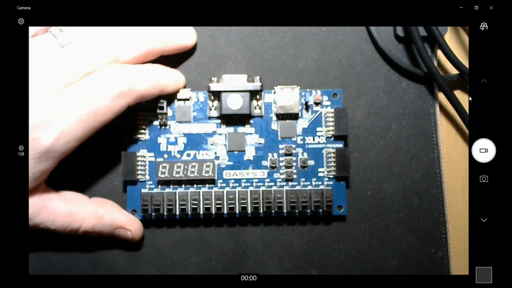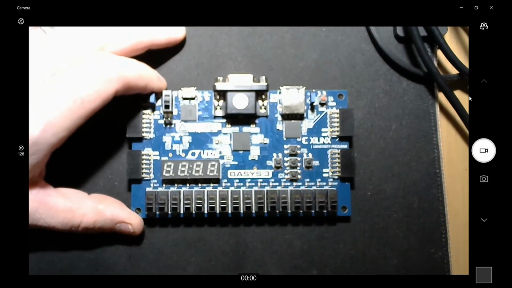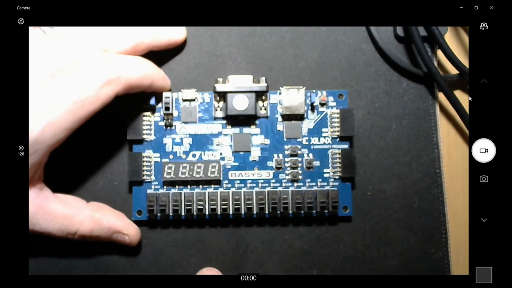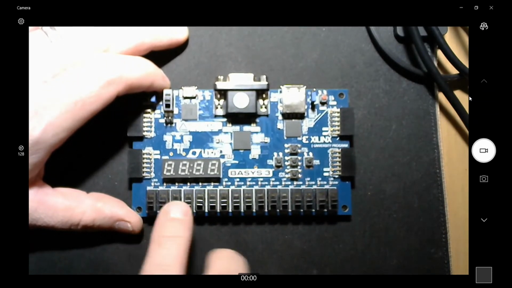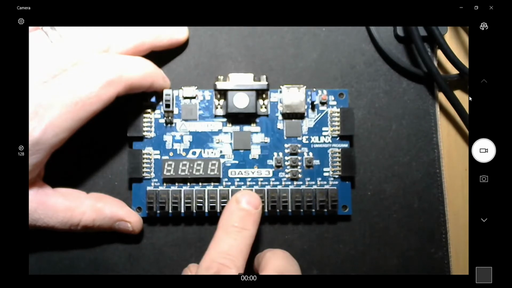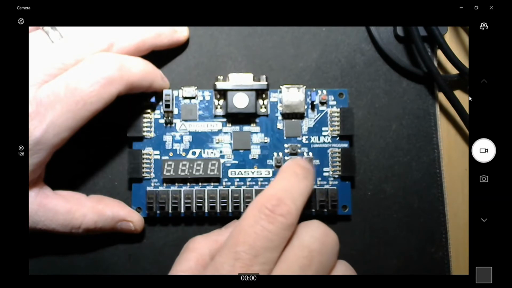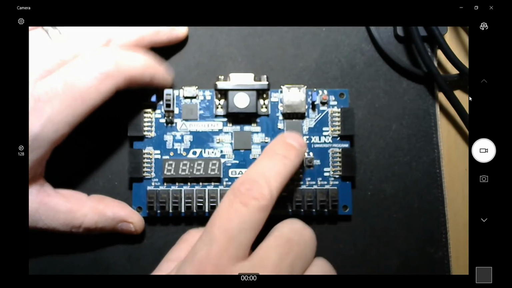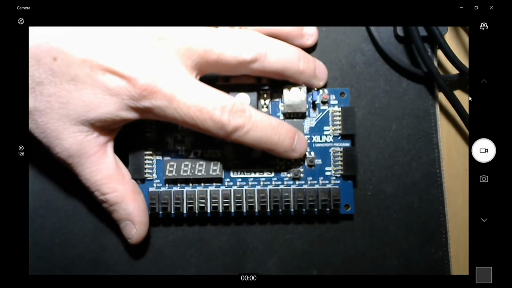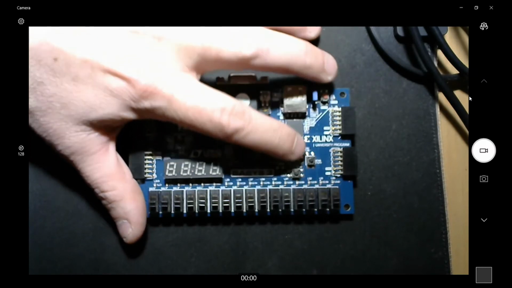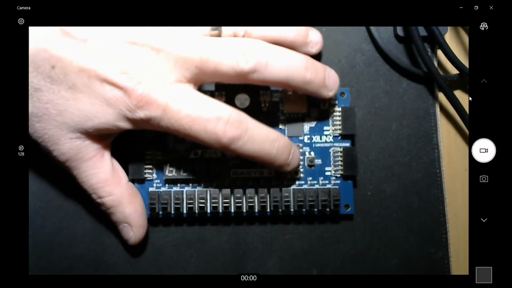This time I'm going to create a state machine that is a candy machine and operate it using the Basys 3. What will be involved on the Basys 3 is these three buttons. The top one is going to represent inputting a quarter, the middle one a dime, the bottom one a nickel. This is a 25-cent candy machine.